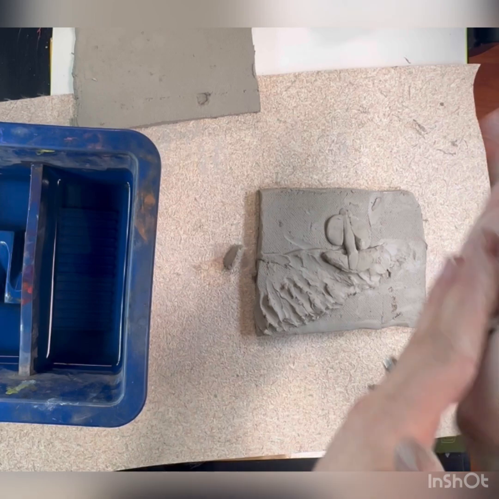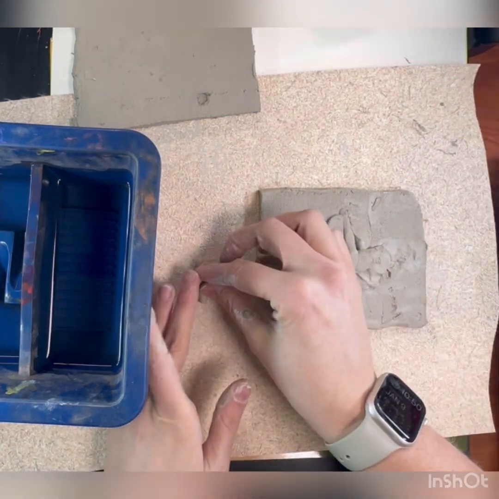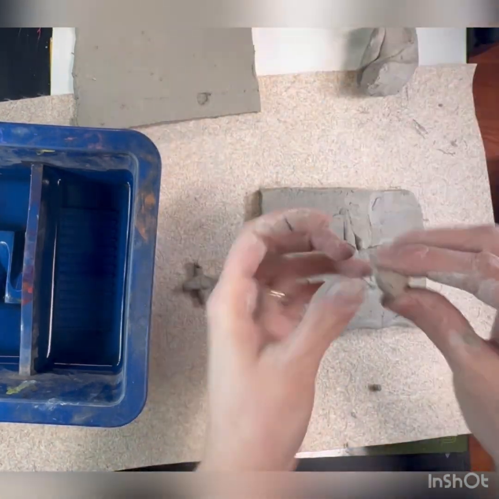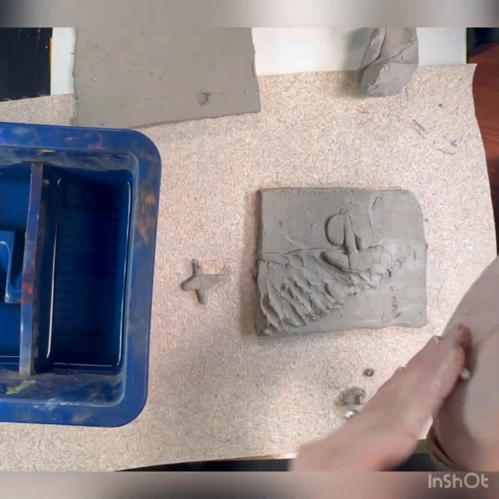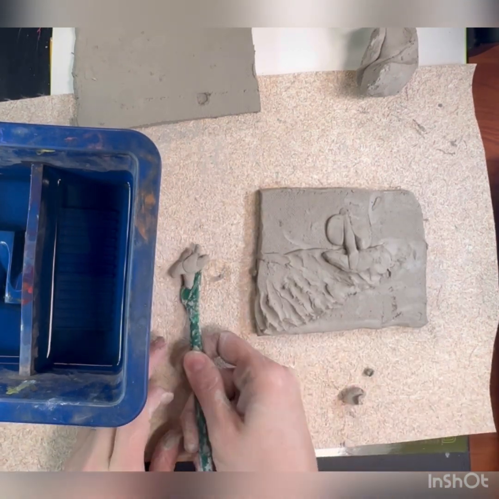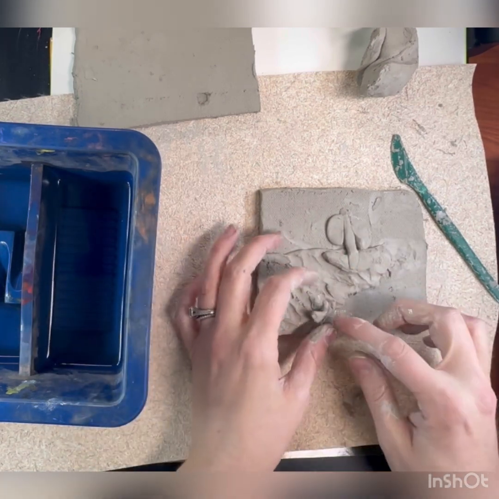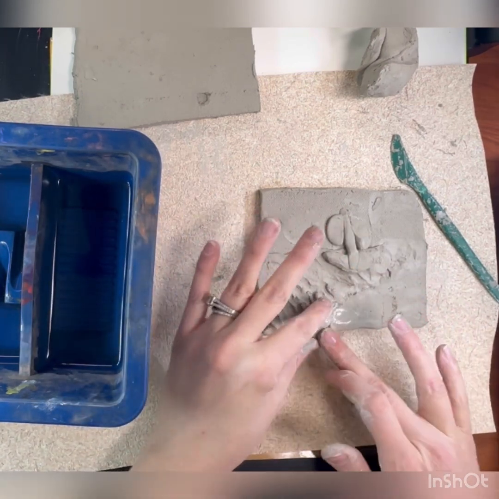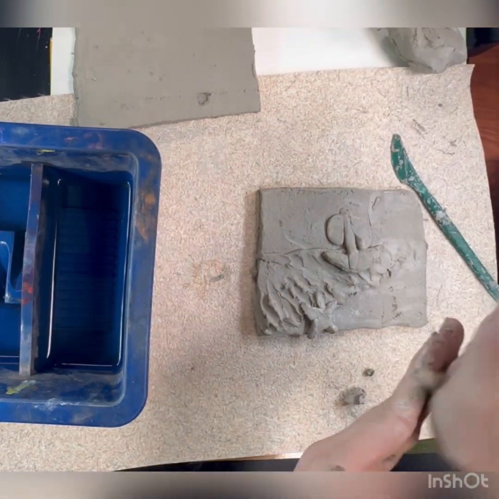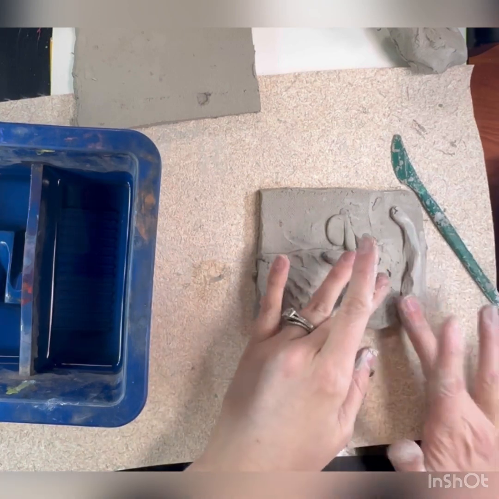I'm also using some of those techniques we learned about last week. Making coils, making slabs. Most everything that we do with clay you can make just by using those two techniques. Rolling it out into miniature coils or rolling it out into flat pieces like slabs. I made my sailboat mainly using coils and slabs. Next, I'm making a little sea turtle. I made 2 coils and then a shorter one for the head.